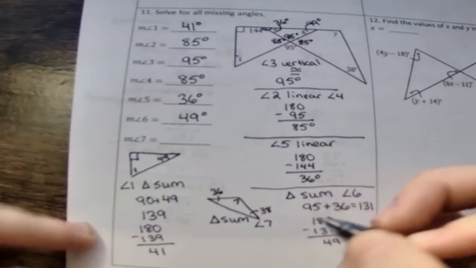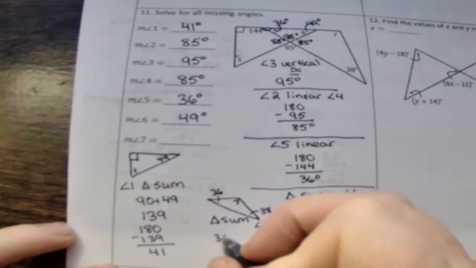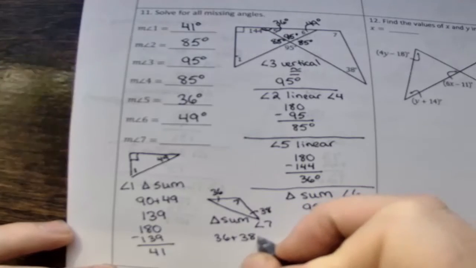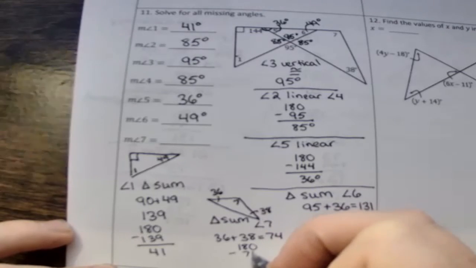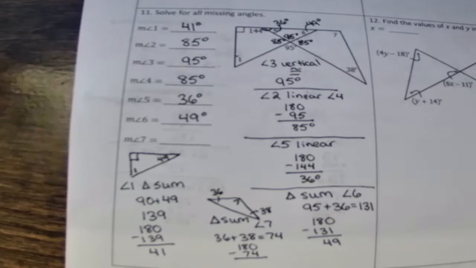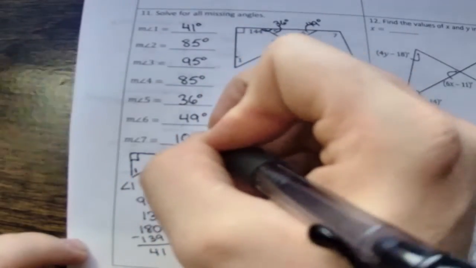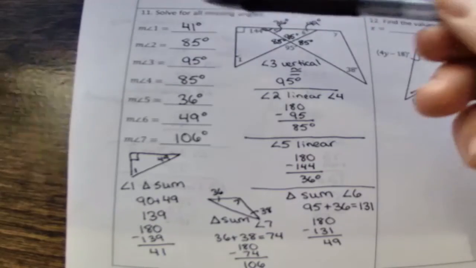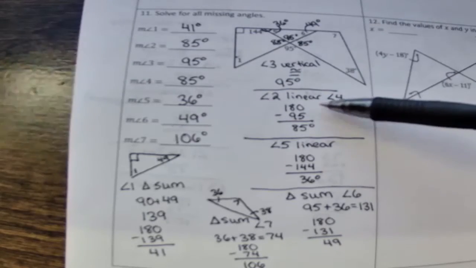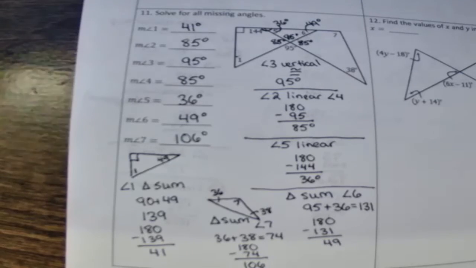Remember? Where all angles inside a triangle have to add up to 180. And we're going to do 36 plus 38, which is going to equal 74. Now we're going to do 180 minus 74, and that will get us 106 degrees. So what we just did was we were able to find the different angles by vertical angles, linear pairs, and triangle sum. So this problem kind of exemplifies everything we've been learning so far.